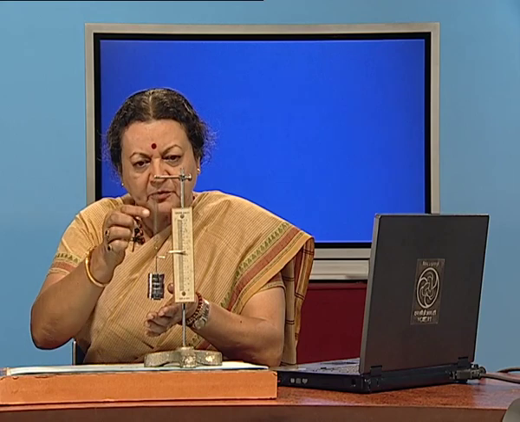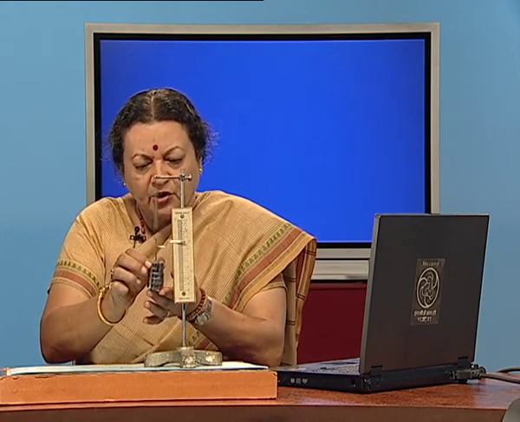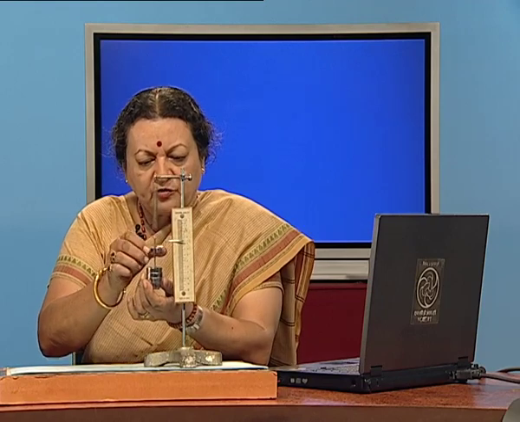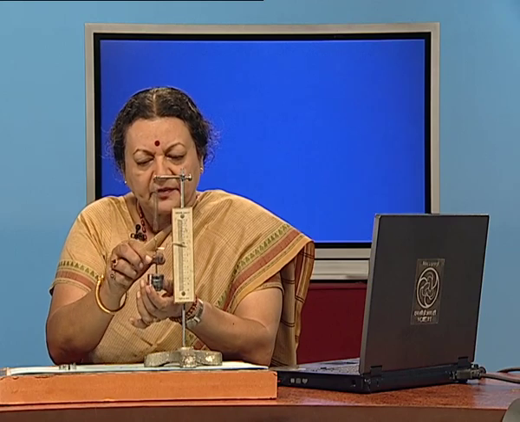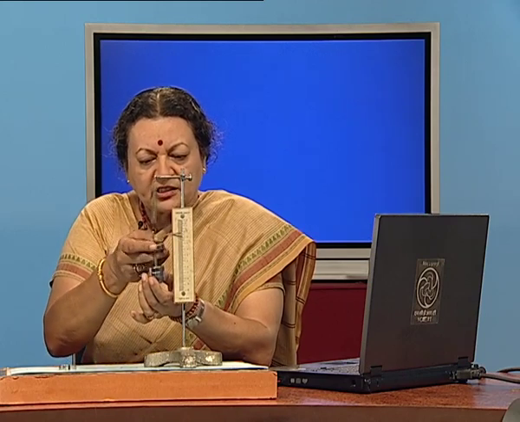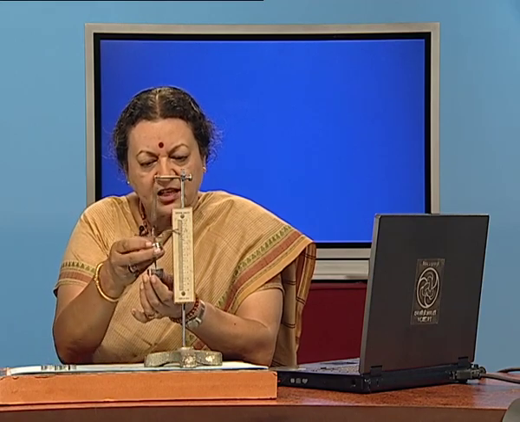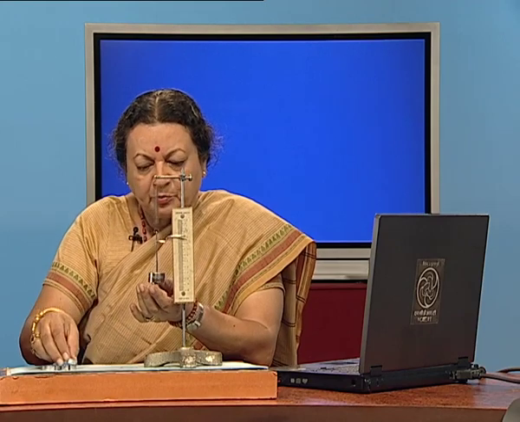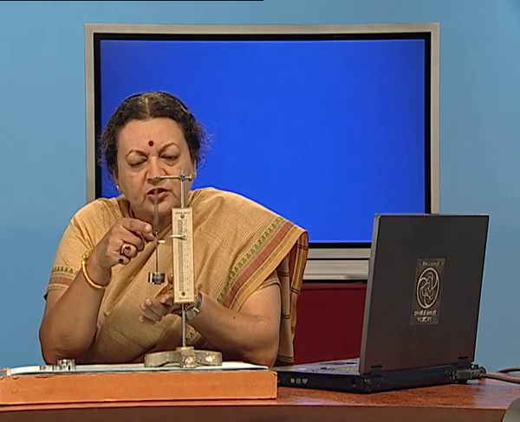That means there must be some force which is generated inside the spring. Notice, if I were to remove any one of these, the spring is shrinking back. That means there must be a certain force which is developing inside it, pulling it in the opposite direction against gravity, or the gravitational pull generated by the weights that are hanging here. This means that there is a restoring force which is developed inside this.